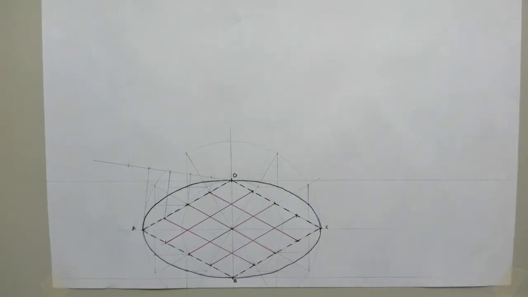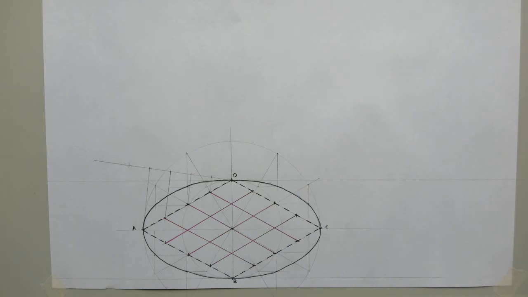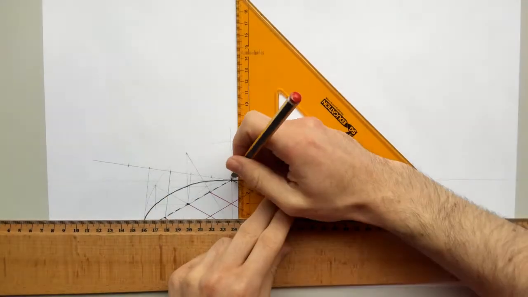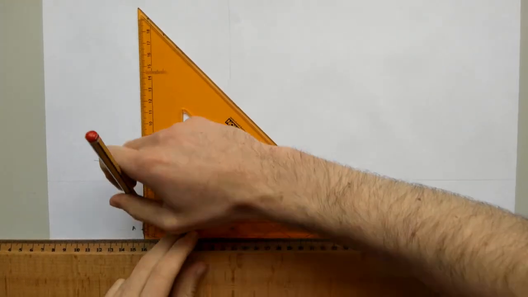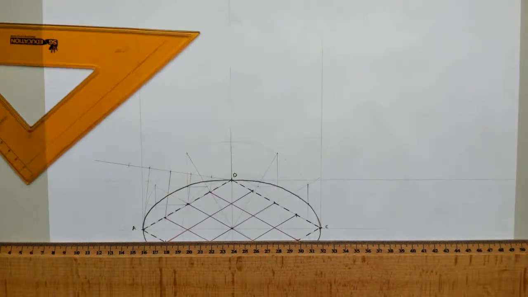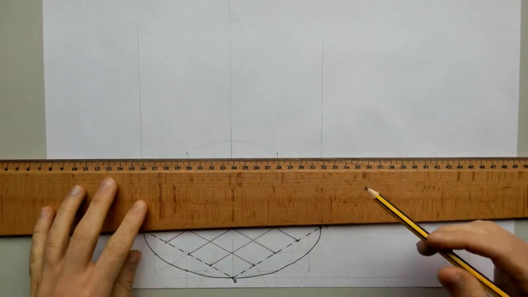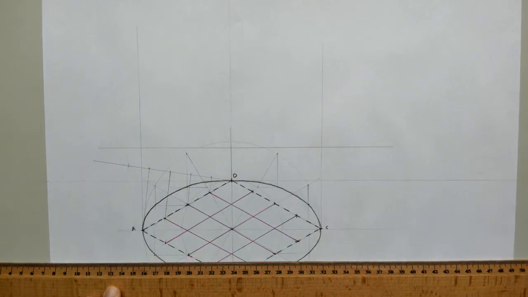Now what I can start to do is draw my elevation showing the actual elements, and then I'll show how to take my points along the outside up as well to draw the parabolic curve. So B and D are going to go straight up here, A goes straight up here, and C goes up here, and I'll draw in my XY line just up here.